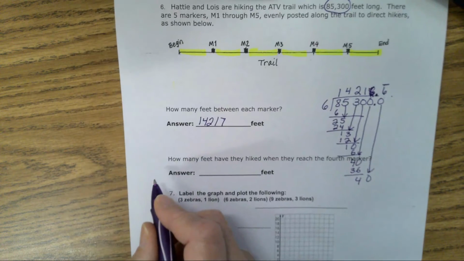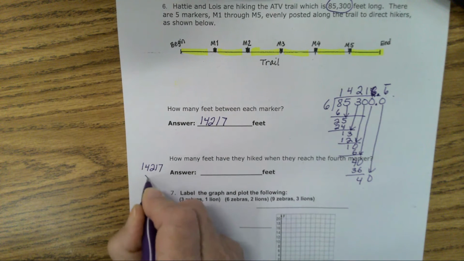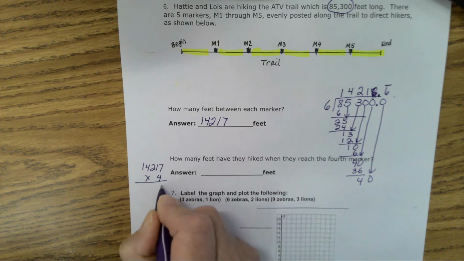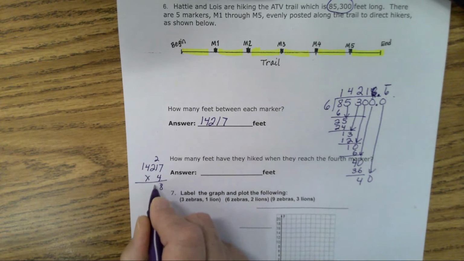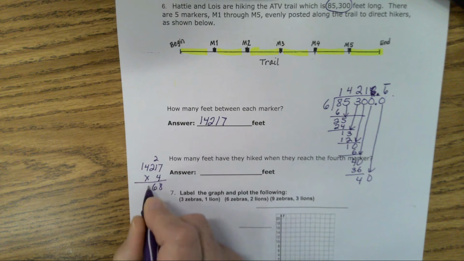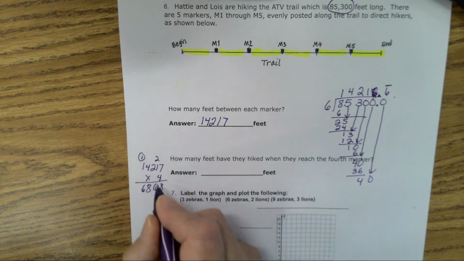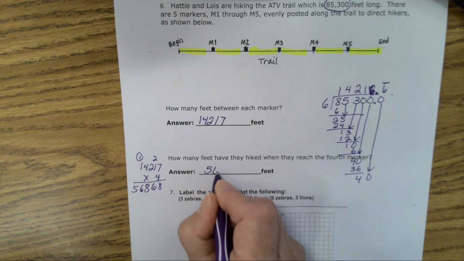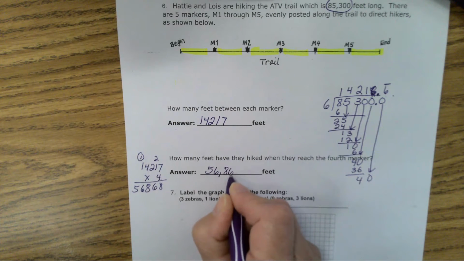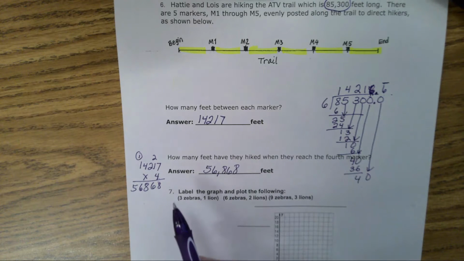So let's do that. 1, 4, 2, 1, 7 times 4. 4 times 1 is 4, plus 2 is 6. 4 times 2 is 8. 4 times 4 is 16. Carry a 1. And the answer is 56,868.